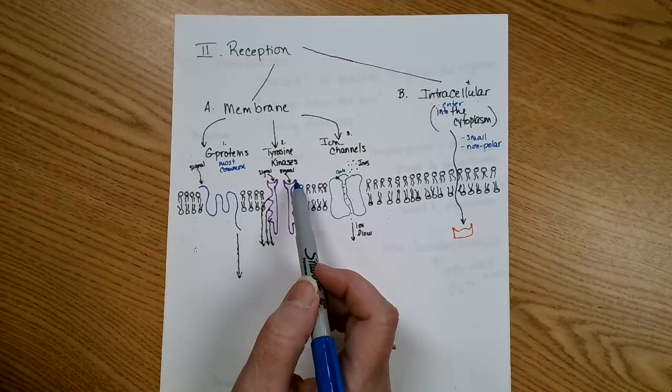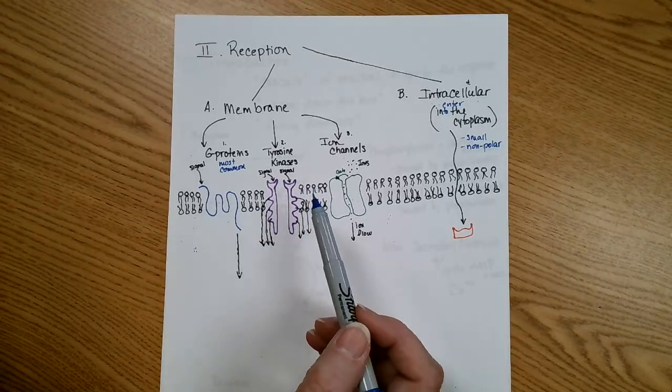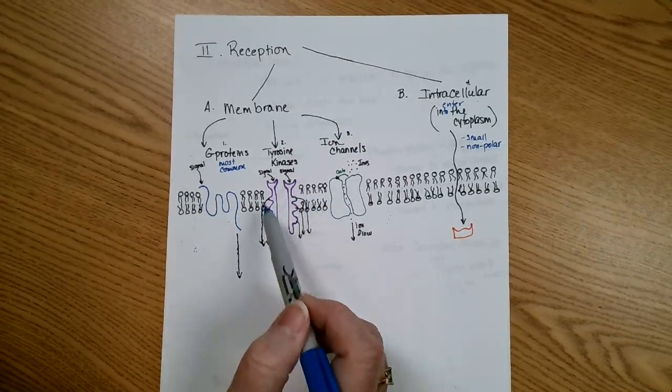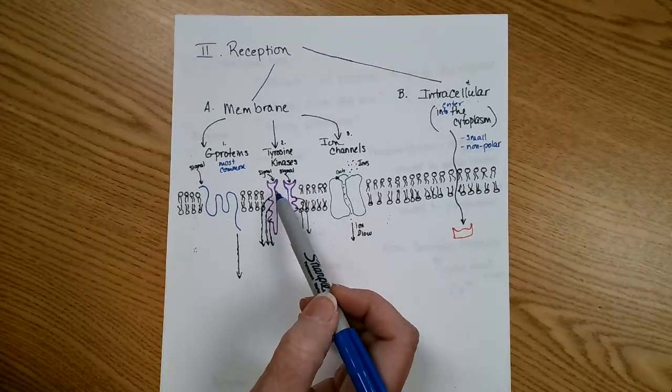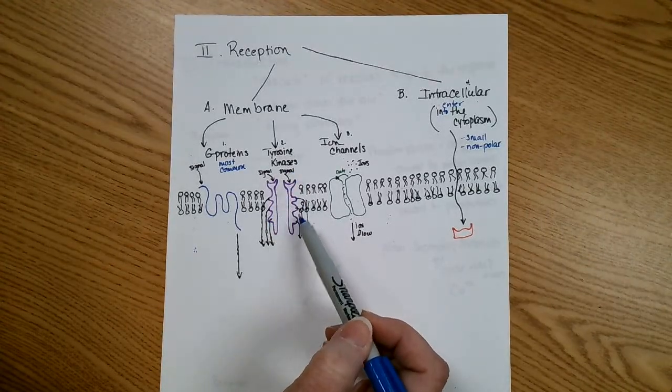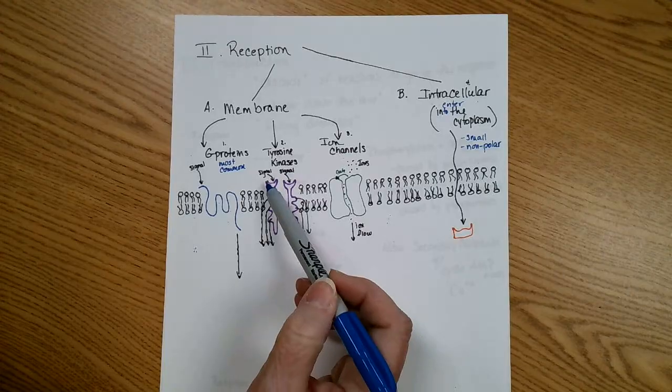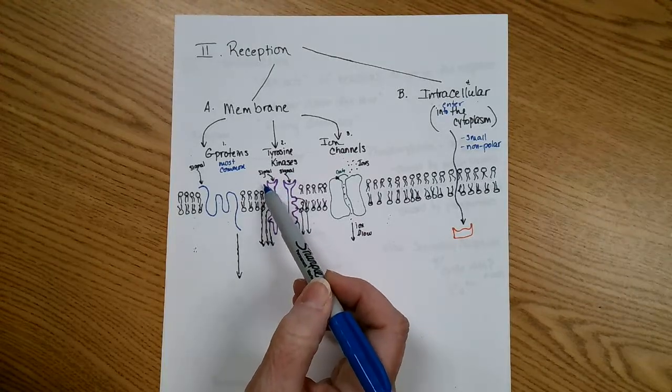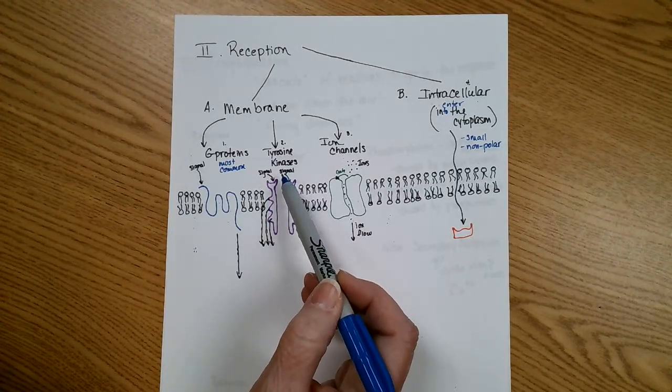Okay, tyrosine kinases, this is about as much detail as we're going to get in, are 2 molecules that have 3 little nubbies on each, and they also have the active site part sticking outside.